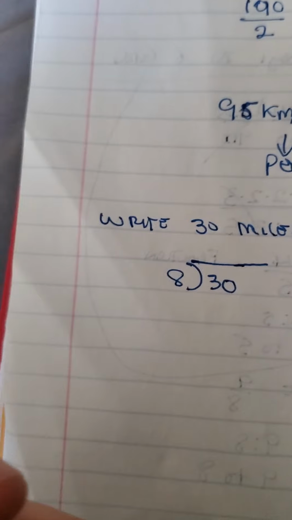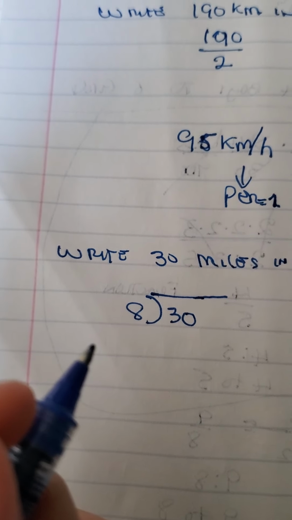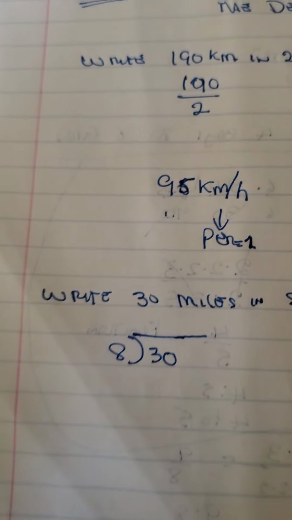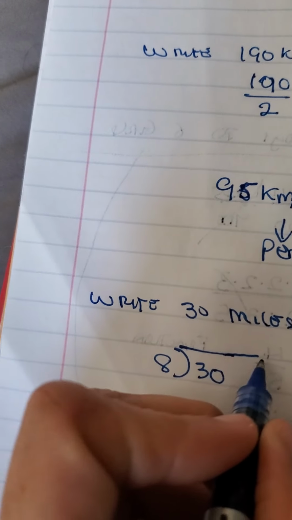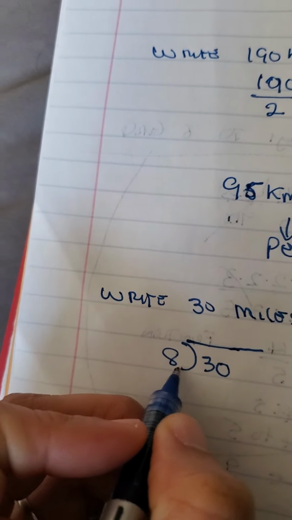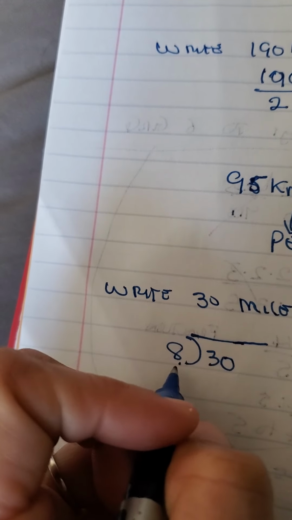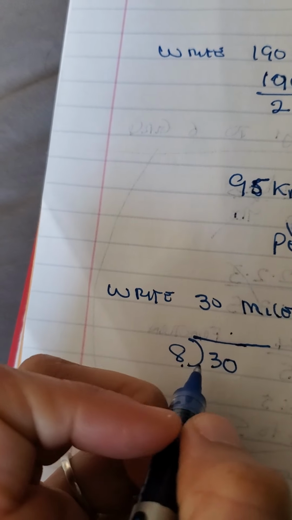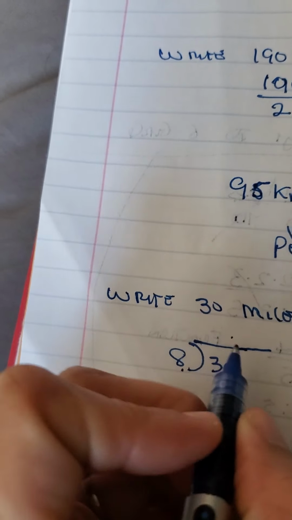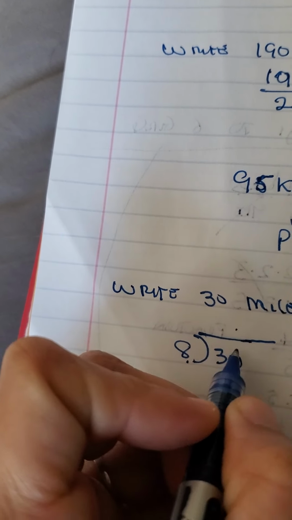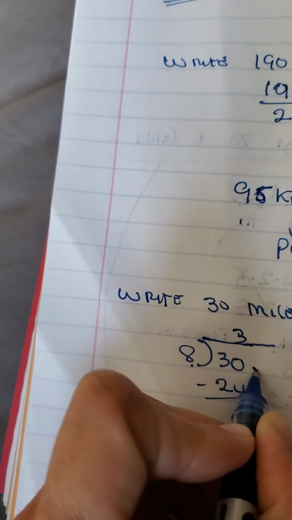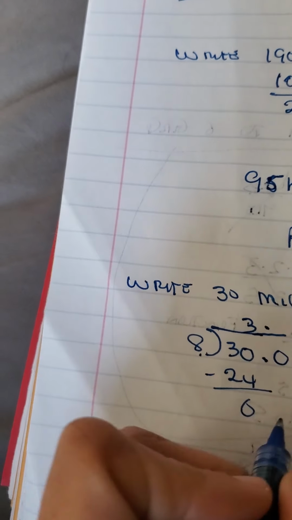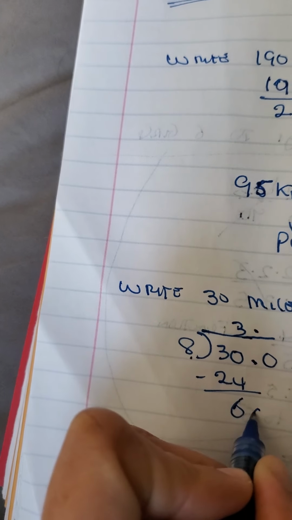And it's also okay for your solution to be in decimals. I don't know if they mentioned that here, but it's okay for your unit rate to be in decimals. I have to double check on that. Here we go. So 8 into 30, we can find 3 factors of 8 in 30. 3 times 8 is 24. We have 6 remaining. We can add a 0.